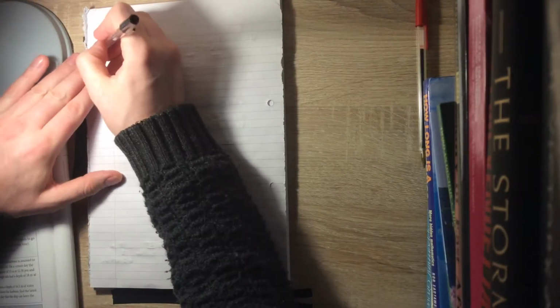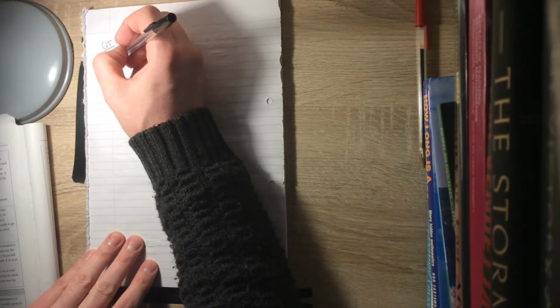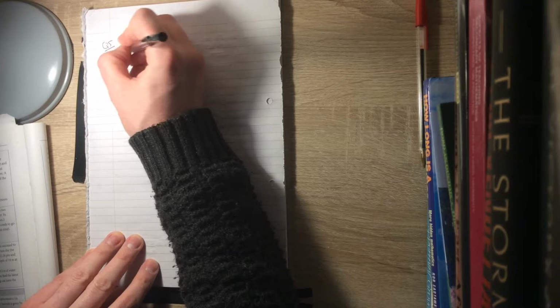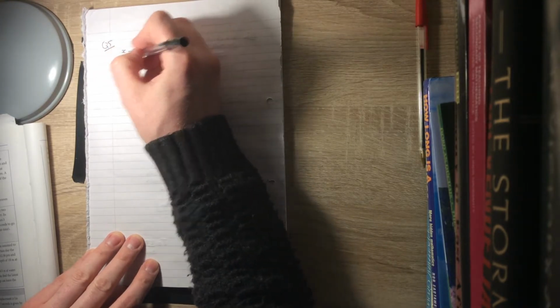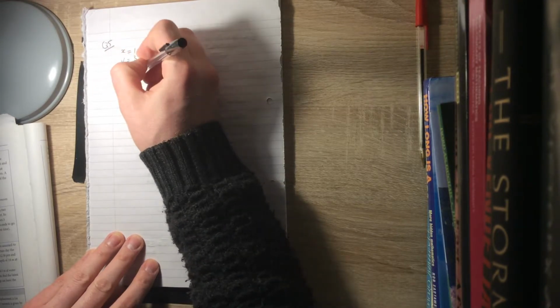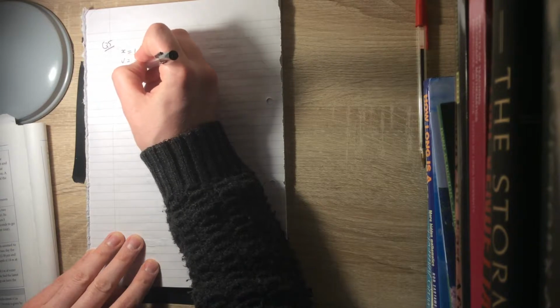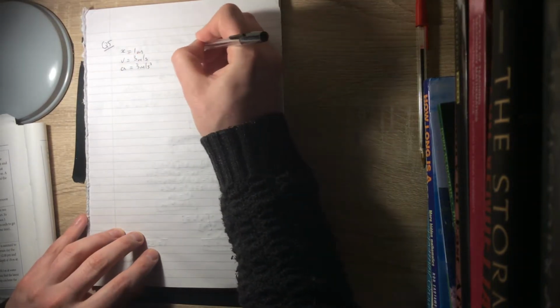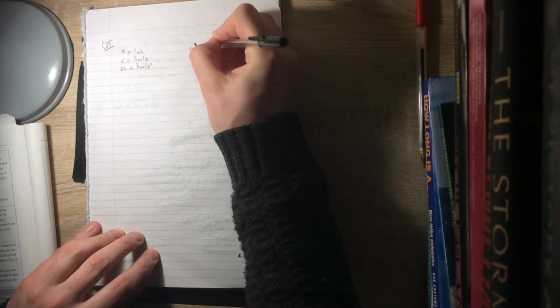Question 5 says a particle performs simple harmonic motion about a fixed point P. When its distance from P is 1 meter, its speed is 3 meters per second, and its acceleration is of magnitude 3 meters per second squared. Find the maximum acceleration. So we've got x equals 1 meter when v equals 3 meters per second and a equals 3 meters per second squared. Okay, so straight away with a equals omega squared x.